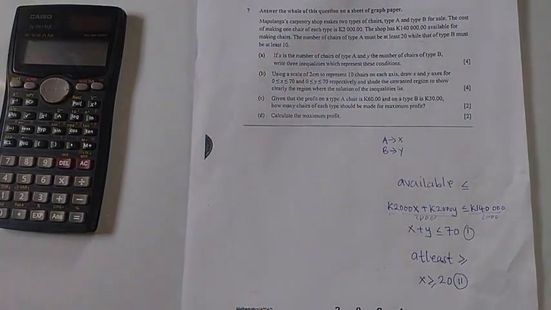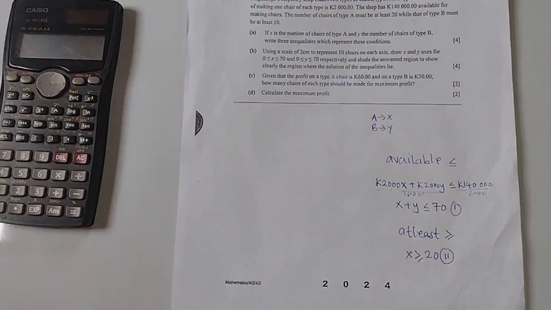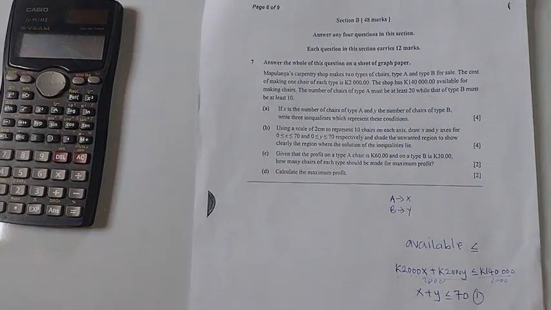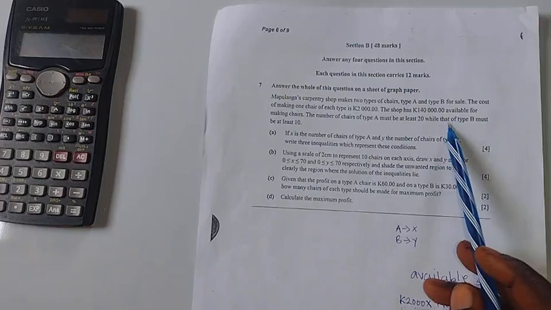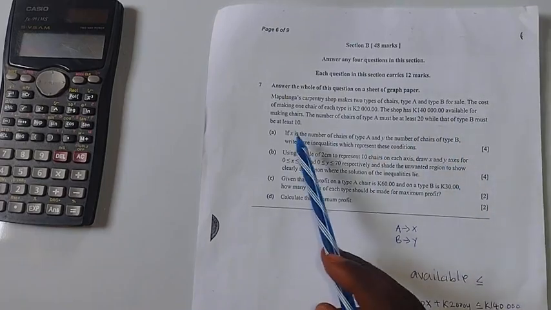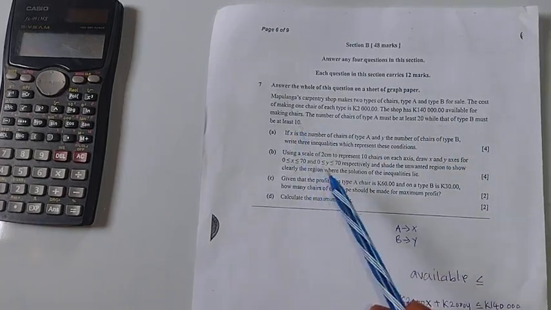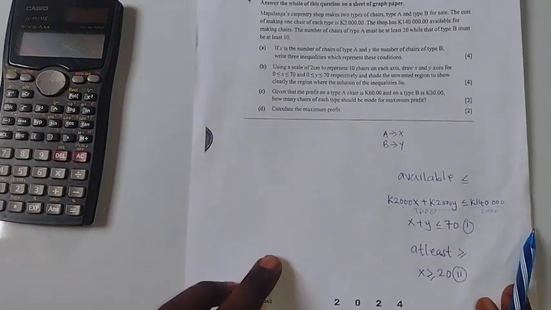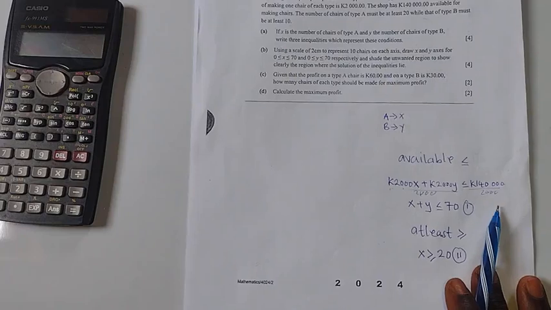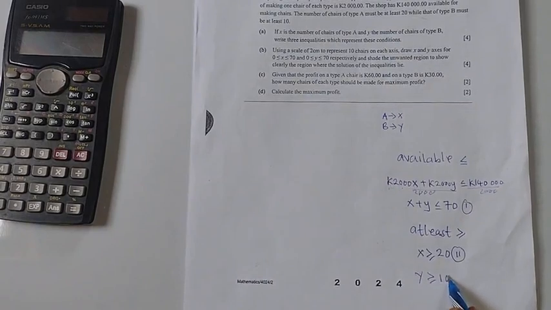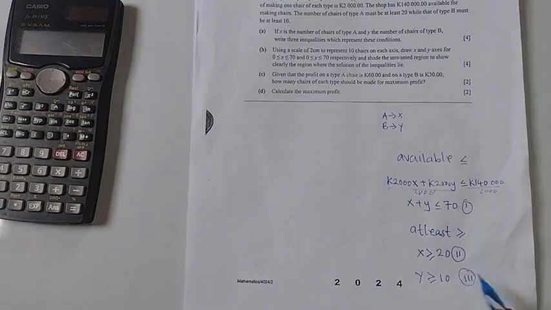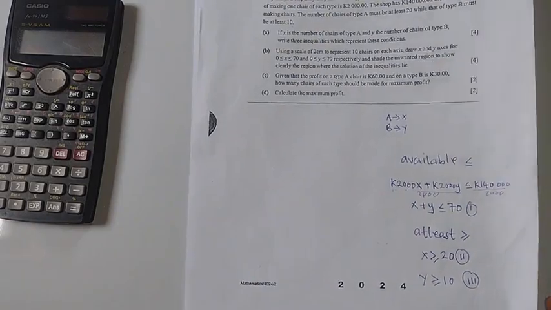Then for the third one, we come back to our information. Here they have said that type B must be at least 10. So even for type B, it must be at least 10. Type B is represented by letter y, the number of chairs. So you say y greater than or equal to 10. This will be our third inequality. That is for question A.